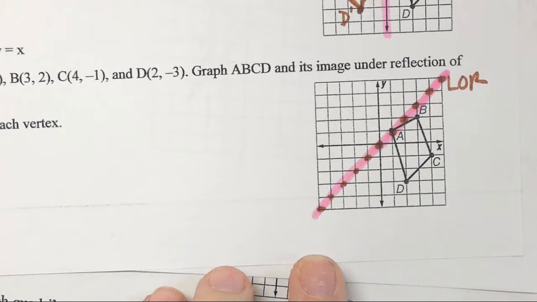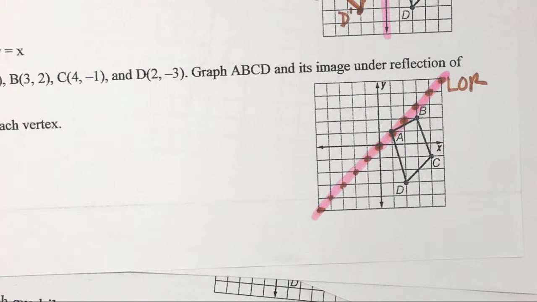Now, you say, Ms. Compton, you can't count this? Not really. Because how do I decide B is here? So it was 1 to the, so do I just go 1 to the left? Would that work? Is that really reflecting over that pink line? I don't think so. So that's our whole strategy is not going to work.